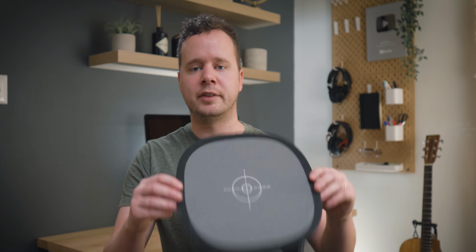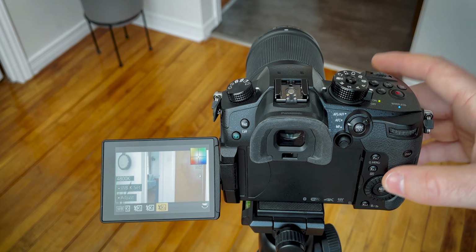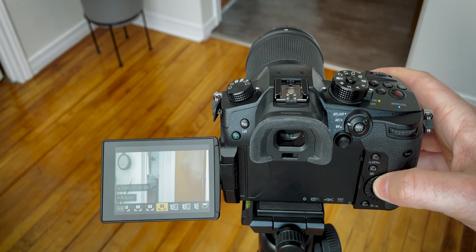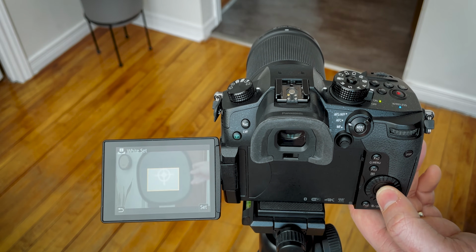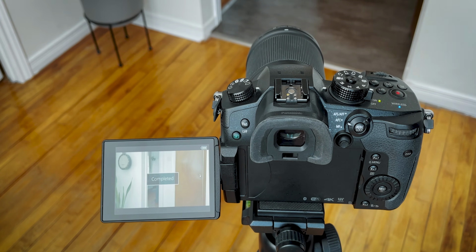Then I'll use one of these little gray cards. There is a gray card on here, but it's way too small. So I use this one here to set up my manual white balance. So I just hold this up, take a picture of it, and the camera will set that white balance accordingly. That way I know I'm not getting too much shift in the greens and magentas. It should be pretty accurate.